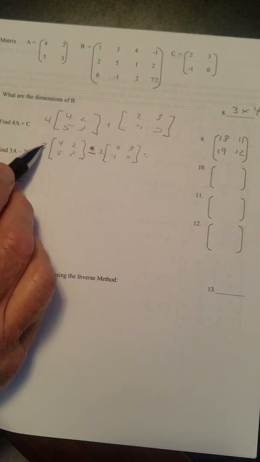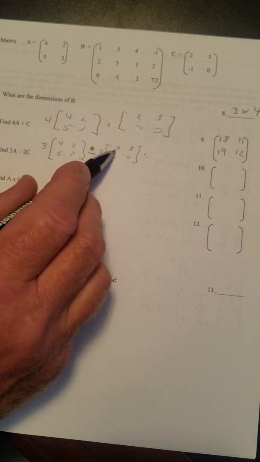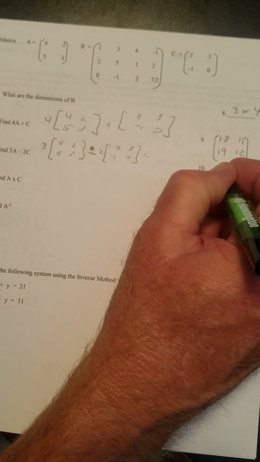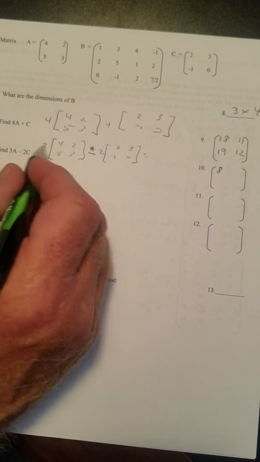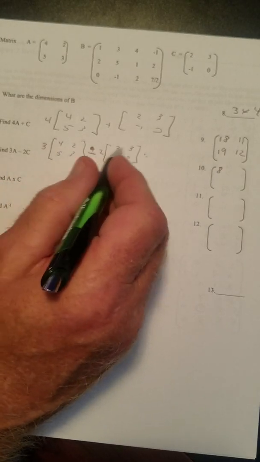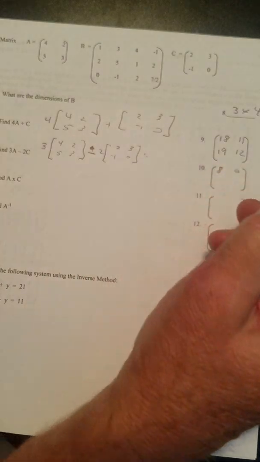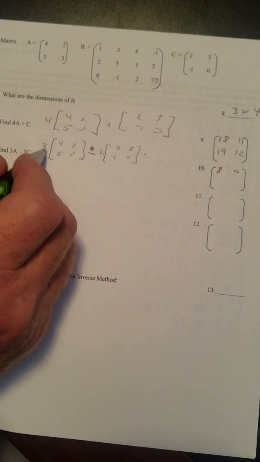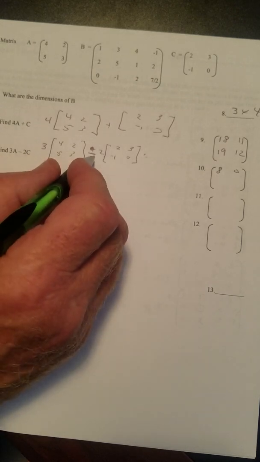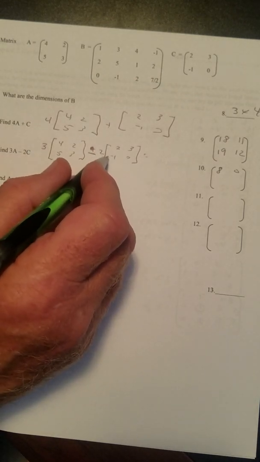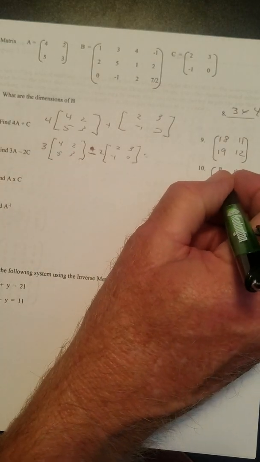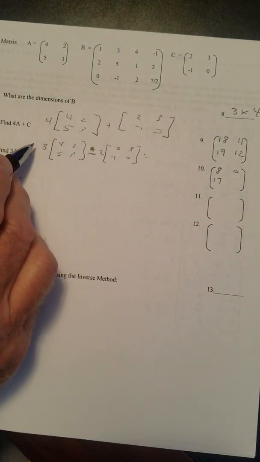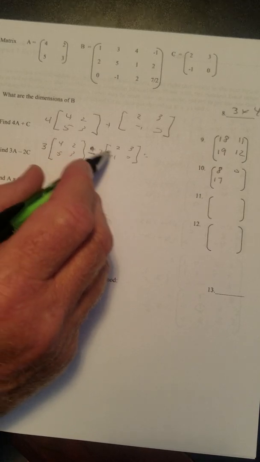Let's see. 3 times 4 is 12, 2 times 2 is 4, and 12 minus 4 is 8. 3 times 2 is 6, minus 2 times 3 is 6, and 6 minus 6 is 0. 3 times 5 is 15, minus 2 times negative 1, which is negative 2, so minus a negative 2 becomes plus 2. So 15 plus 2 is 17. 3 times 3 is 9, minus 0, so that's 9.